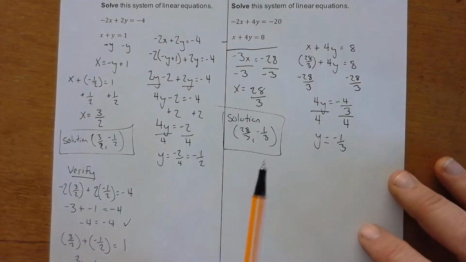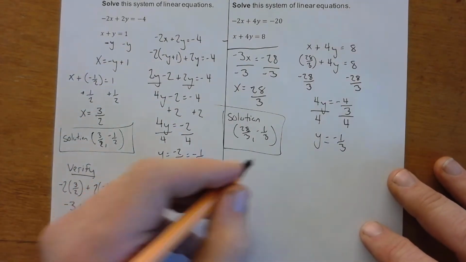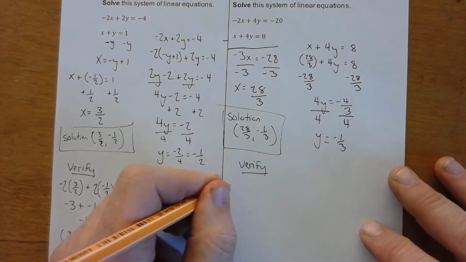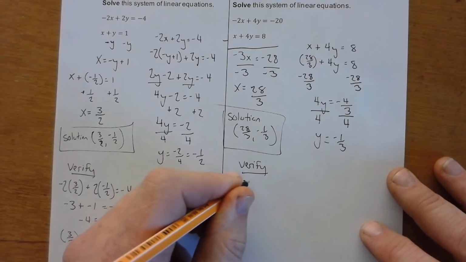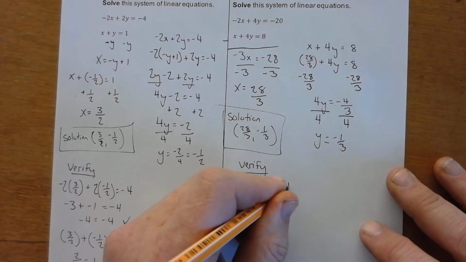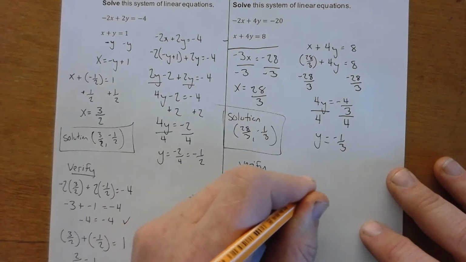I'm going to take my solution and put it into both equations so I can verify and make sure that I am correct. So I have negative 2 times 28 thirds plus 4 times negative 1/3 equals negative 20.